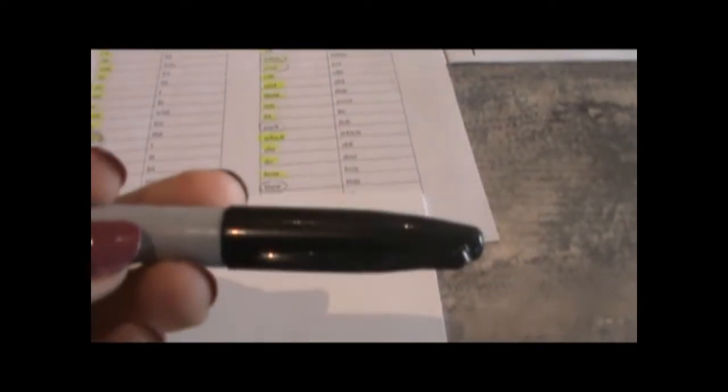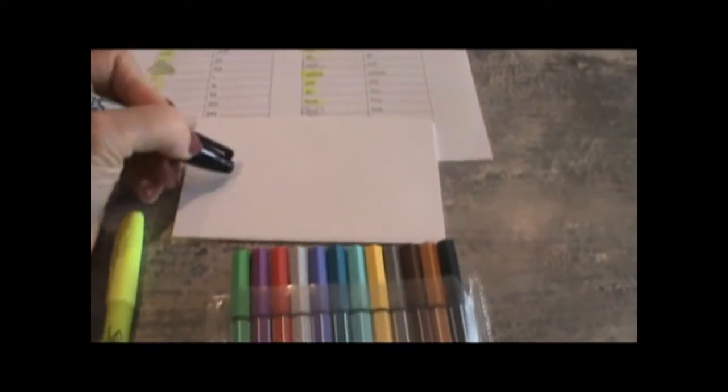finally we got one that she didn't know: they. That was the first sight word that I circled because she didn't know they. And then I would write the word. I've got my black marker here already. I would write the word they on the card.